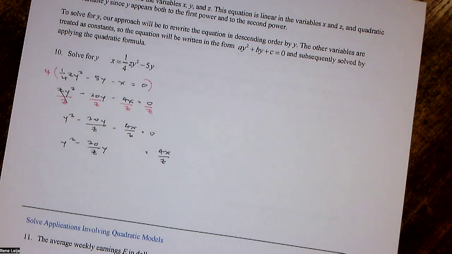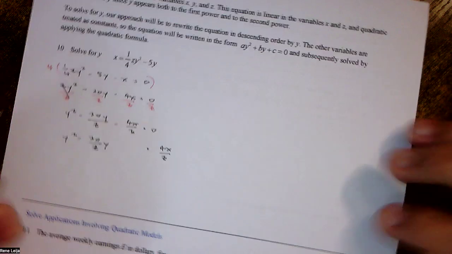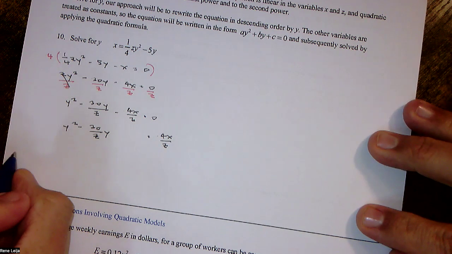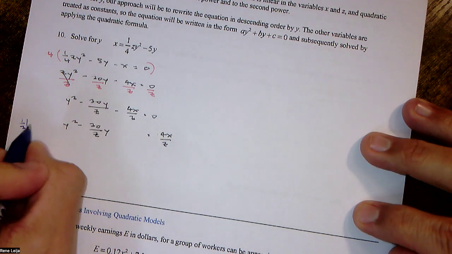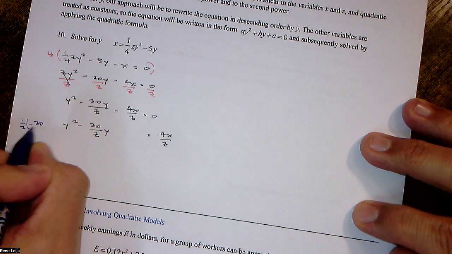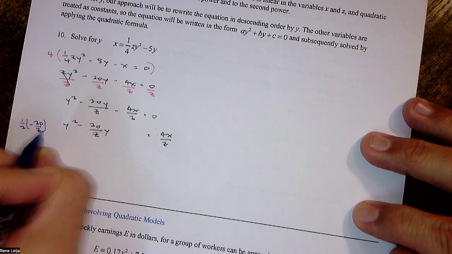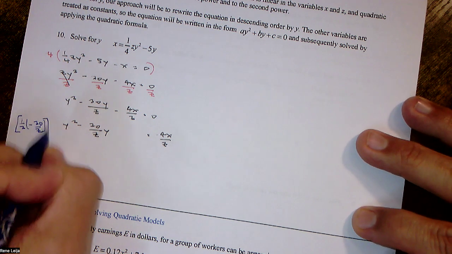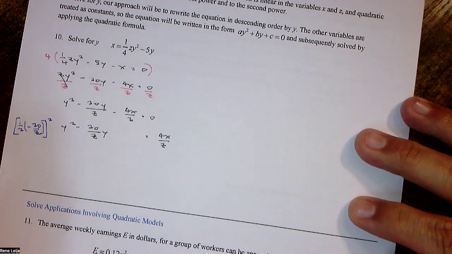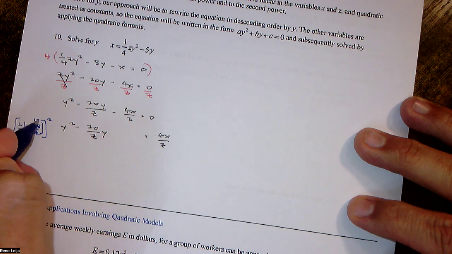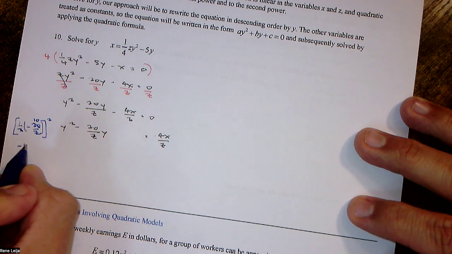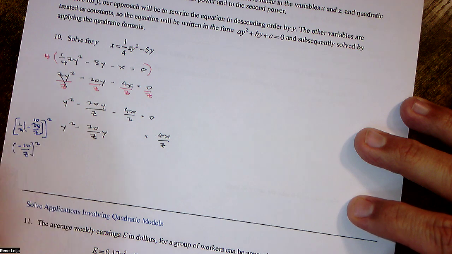Okay, now we complete the square. Now we're going to take half of our b term, which is negative 20 over z, and then I'm going to square it. So 2 goes into 20 10 times. So we get negative 10 over z, but I have to square it.